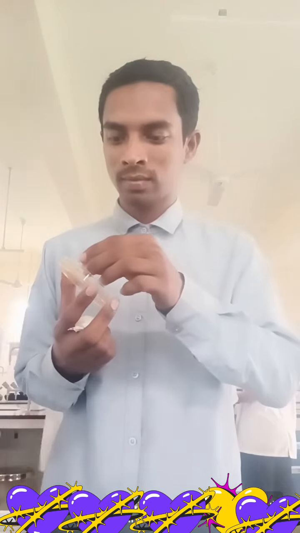Now I am adding a few drops of 3% hydrogen peroxide on the slide. Now you can see, I am taking a small bacterial colony using the edge of a sterile cover slip. You can see now I am mixing this bacterial colony with the hydrogen peroxide drop on the slide.